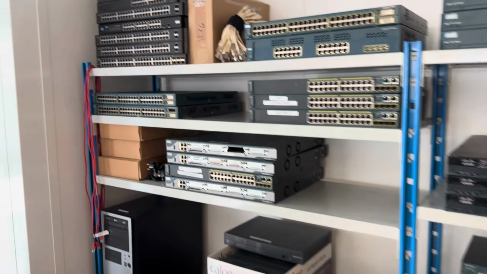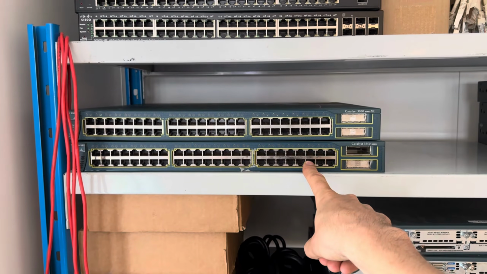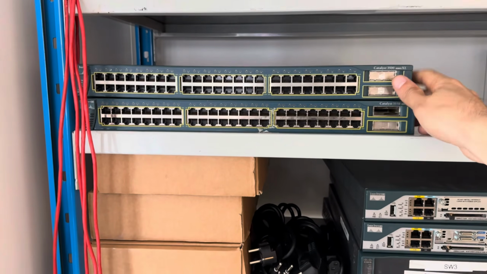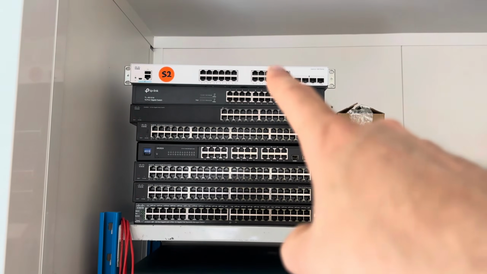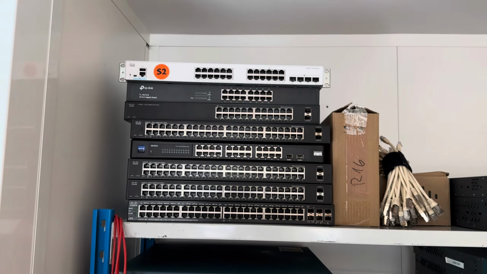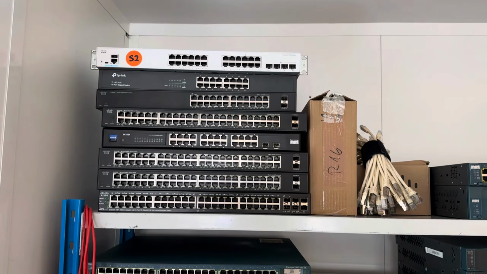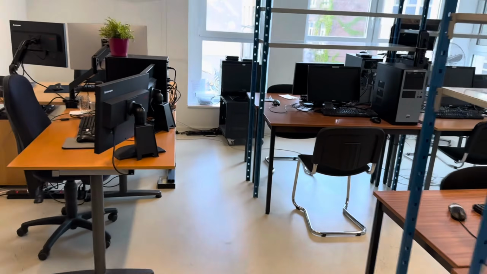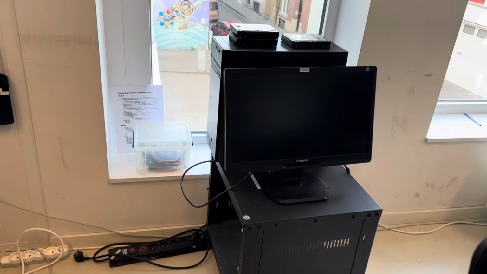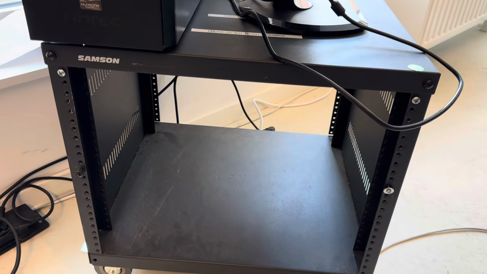I'm going to use some of this. I suppose I have a layer 3 switch, only one, but it's enough for my lab. I haven't checked all of the switches. The last one is broken, I don't know. I have to check this one. And I have this rack, which I'm going to use for my lab and virtualization.